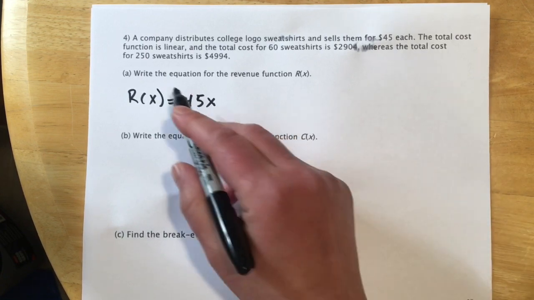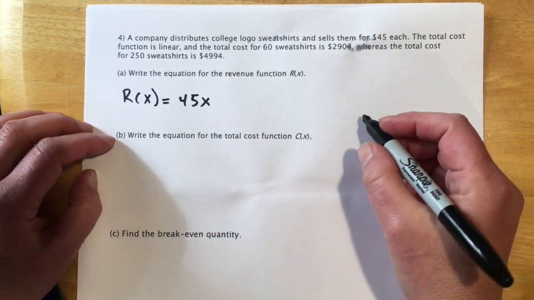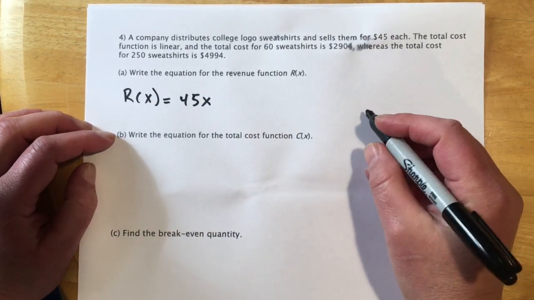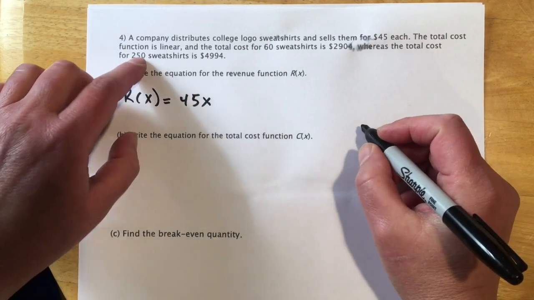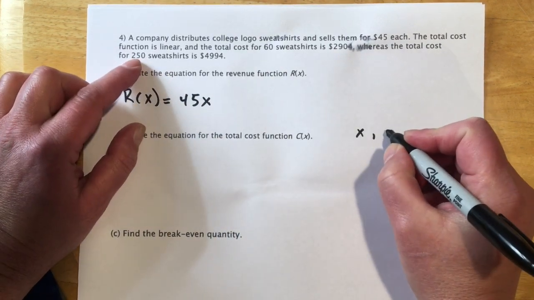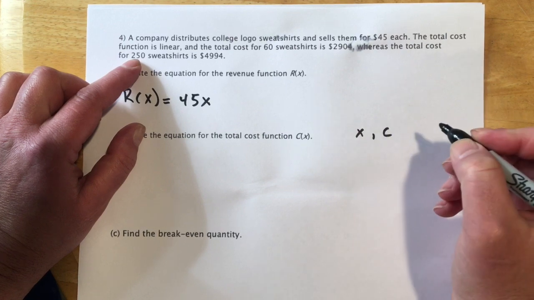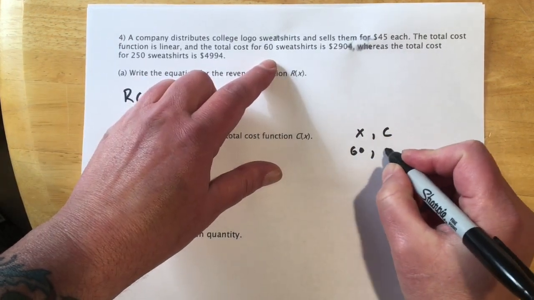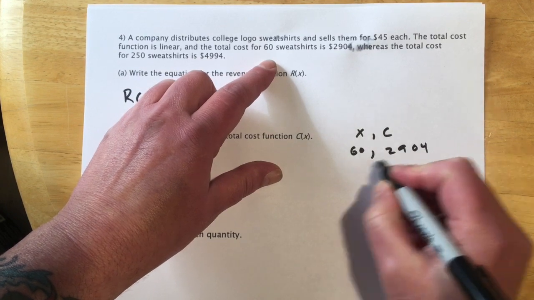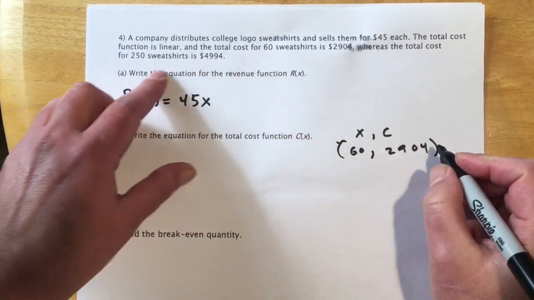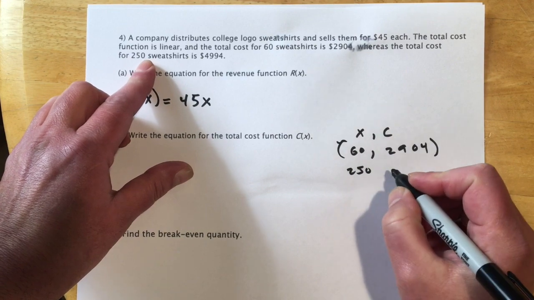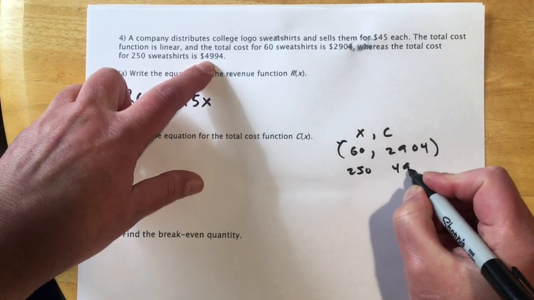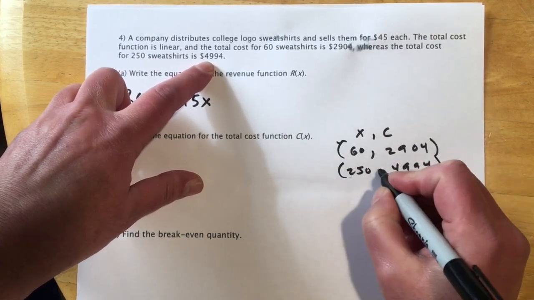Write an equation for the total cost function. So this is where we have to use the ordered pairs. And so what we want is we want x to be the number of sweatshirts, and we want y to be the cost of producing them. So that's going to be 60 and 2904 for our first pair, and 250 and 4994 for our second ordered pair.